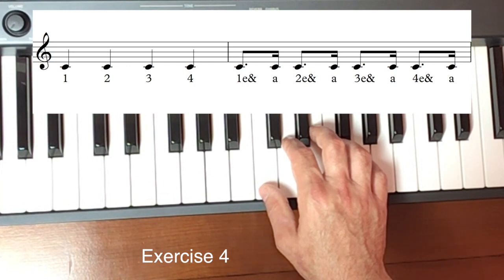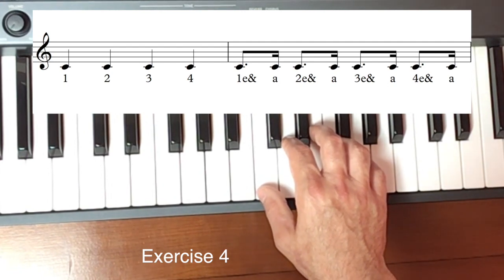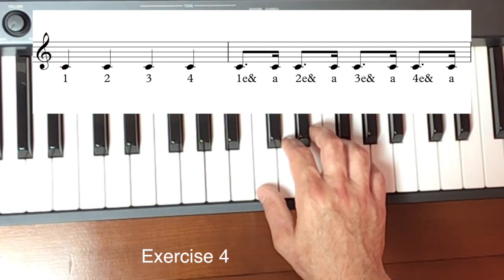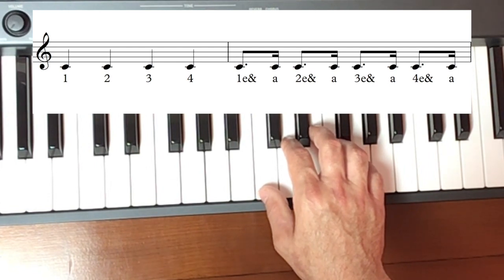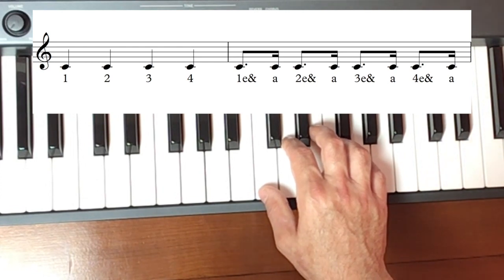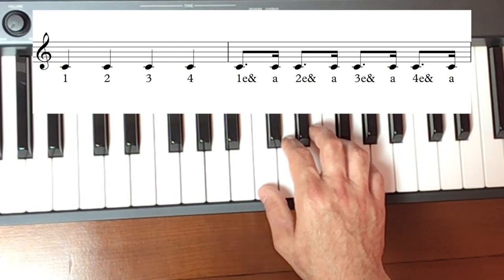Okay. Let's now look at the 4th exercise in this book. And in the 4th exercise, we're going to have a very common pattern where we have a dotted 8th note followed by a 16th note. And as a side point here, the dotted 8th note will be equal to 3 16th notes. A dot to the right of a note adds half of the value of the particular note. So if an 8th note normally is equal to 2 16th notes, it will be equal to 2 plus 1 16th notes if we add a dot, 3 16th notes total.